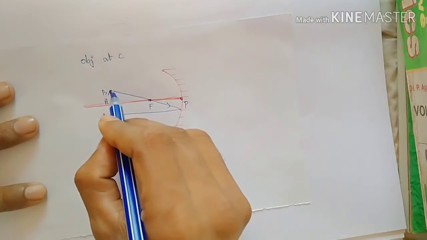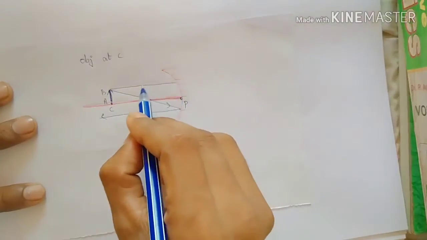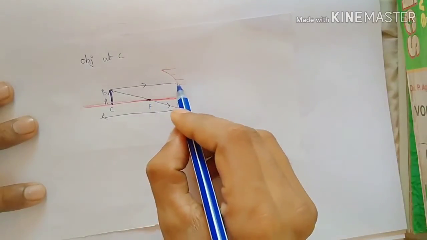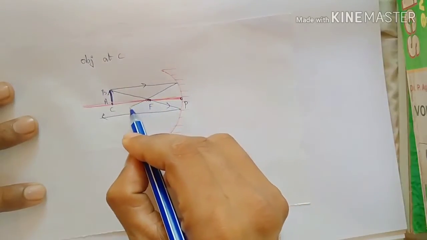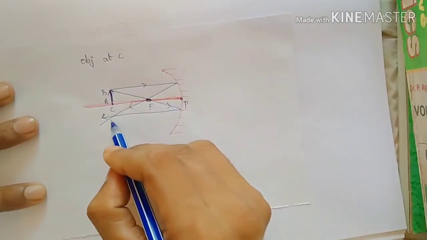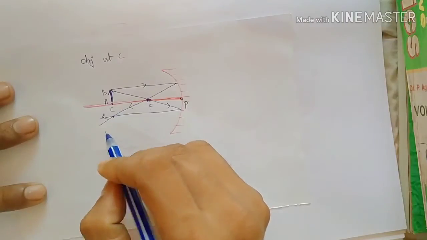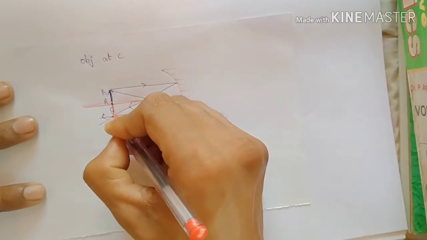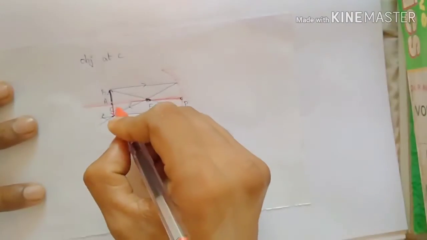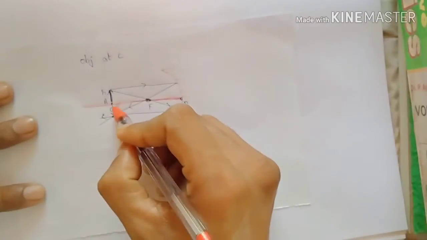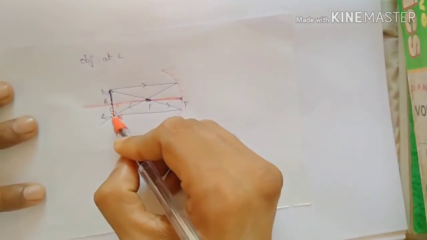Then next we are going to draw a ray like this. This is a ray parallel to the principal axis, and it should pass through the focus, so it will pass like this, through the focus, and it will intersect at this point. At the intersecting point we will have an image which is like this. I am calling it A dash B dash. This image is real, inverted and same size. So the object is placed at C, and the image will also be found at C itself.